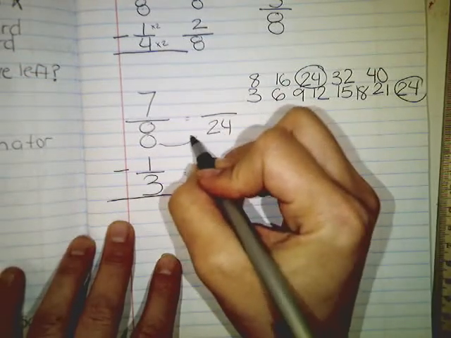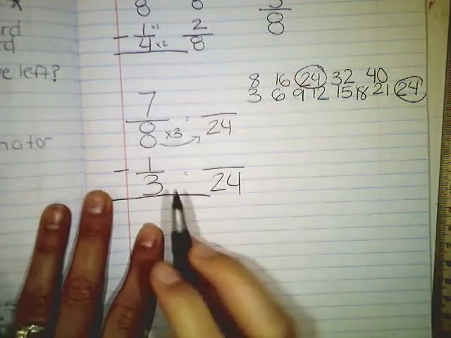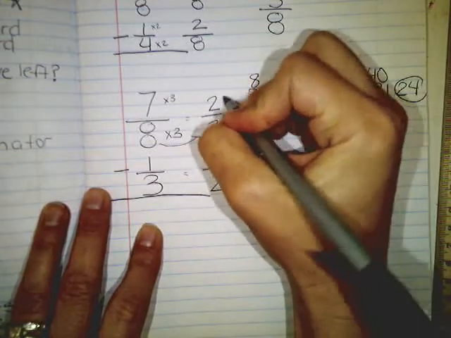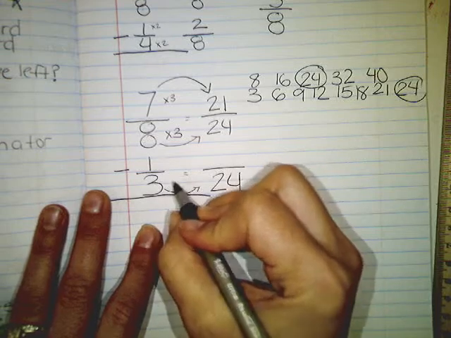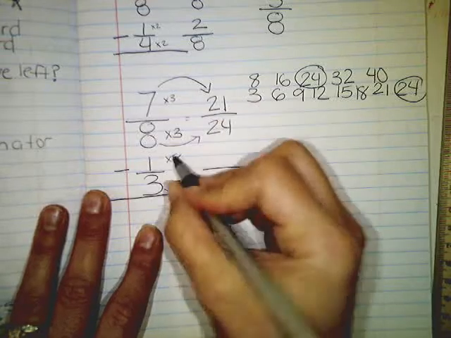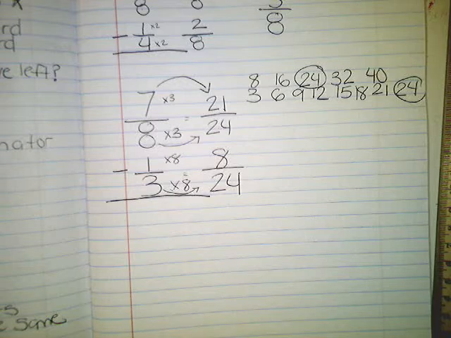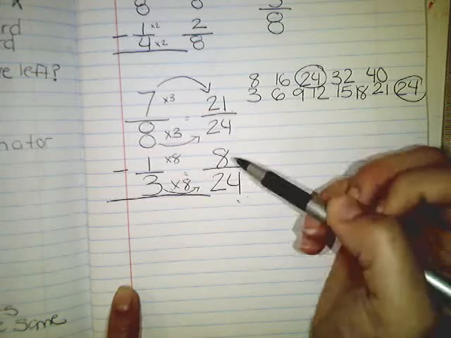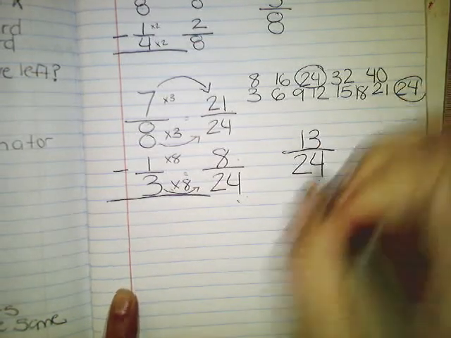How do I get 8 to 24? Times 3. Whatever I do to the bottom, I have to do to the top. How do I get 3 to 24? Times 8. Whatever I do to the bottom, I have to do to the top. And now we can subtract because we have matching denominators. 21 minus 8 is 13, and our denominator stays the same.